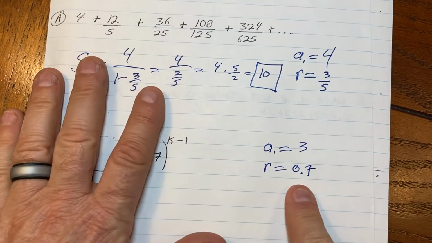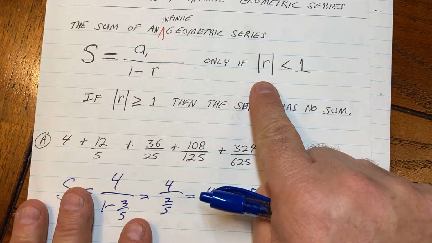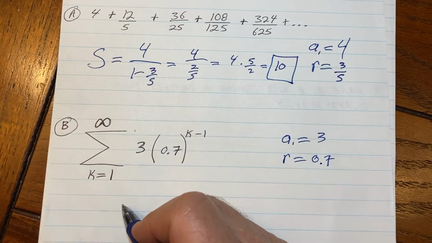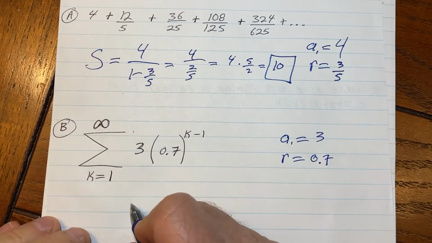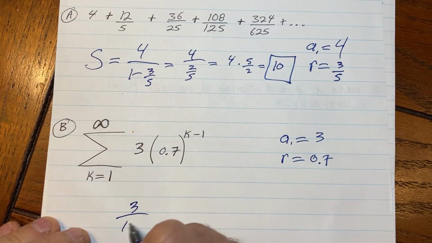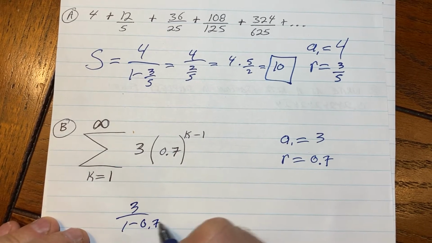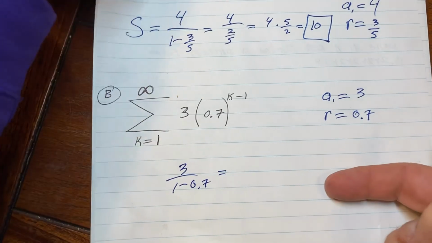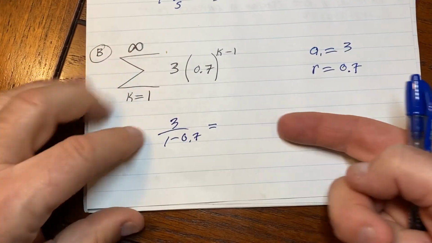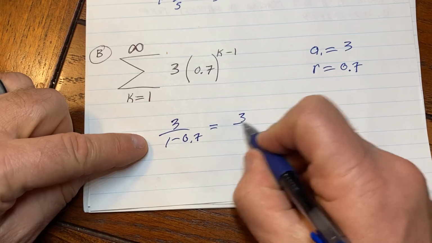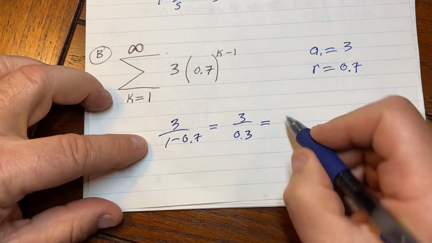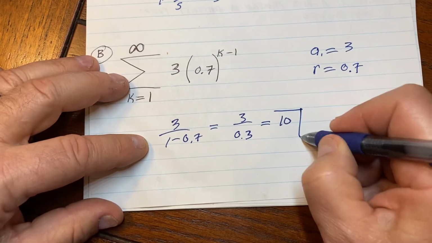Now, is the absolute value of R less than 1? Yes, which means we're going to have an answer. We'll find the sum of the infinite geometric series. So the first value is 3, and 1 minus R is 0.3. Now move that up a little higher so we can see it. There we go. 3 over 0.3 is 10. What? Same answer?